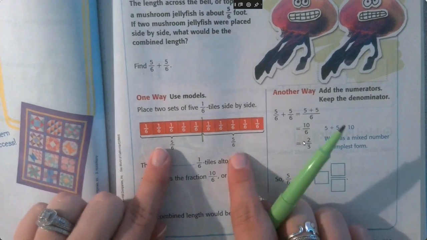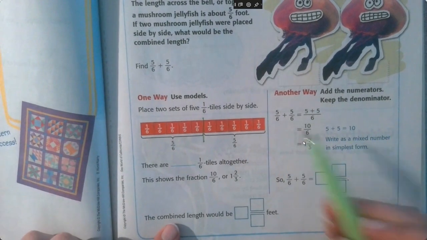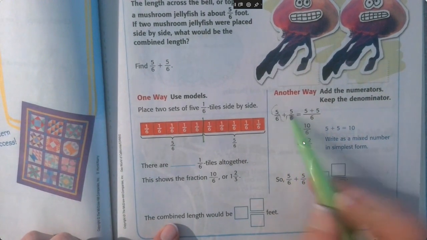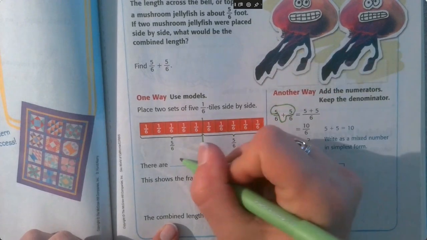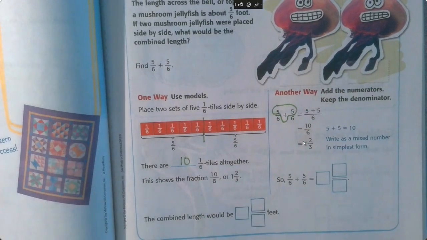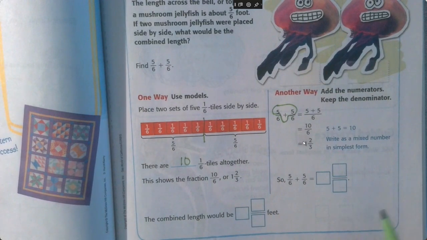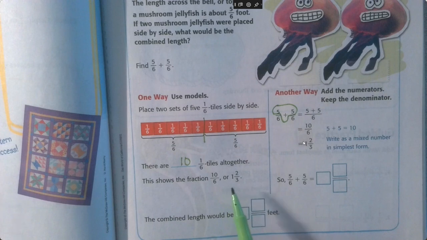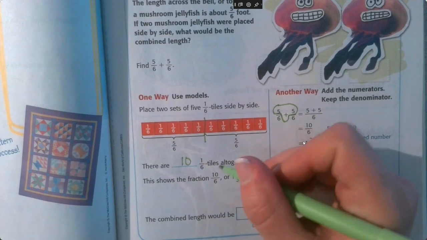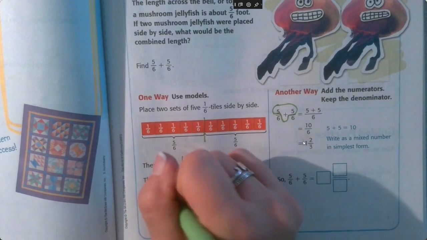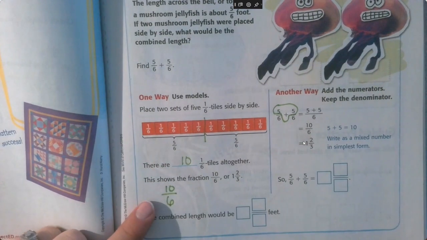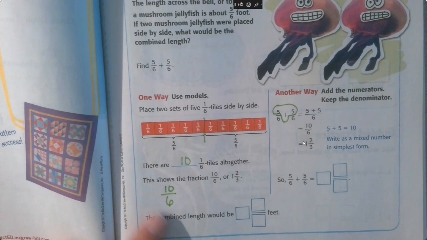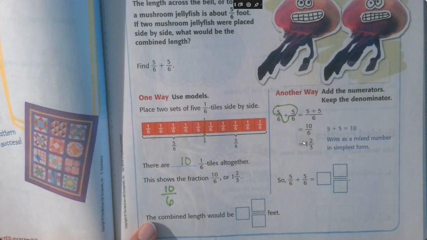Okay, so 5/6 and 5/6. If we count them all up, our 5 plus 5 equals 10 1/6 tiles altogether. So we have 10/6, or 1 1/3. So remember, an improper fraction is one where the top is heavier, a bigger number than the denominator. The numerator is larger than the denominator.